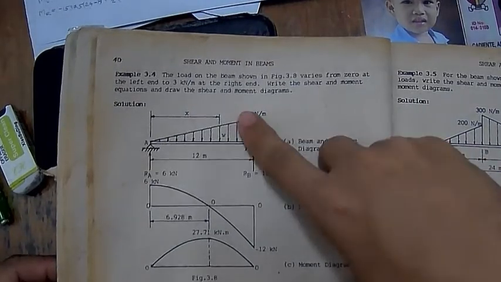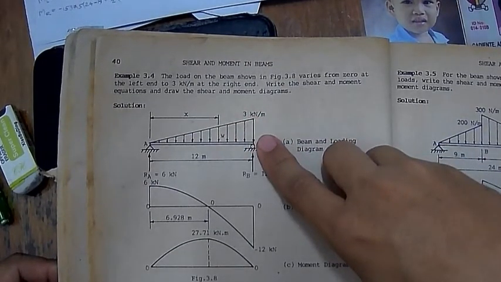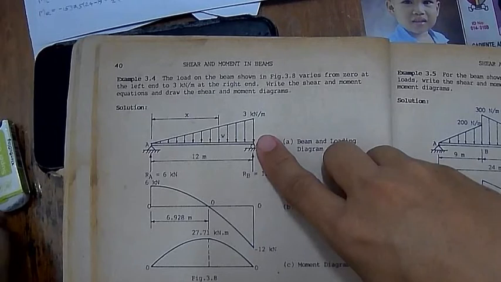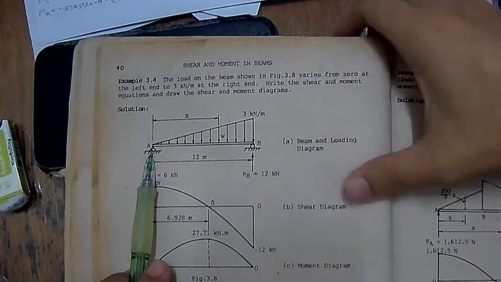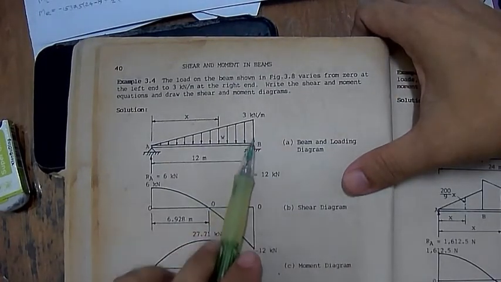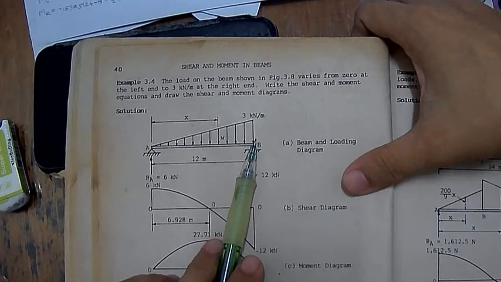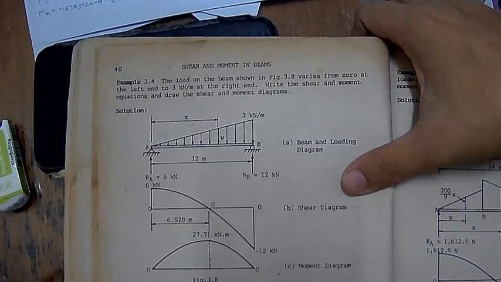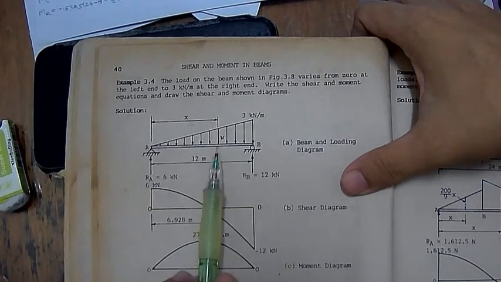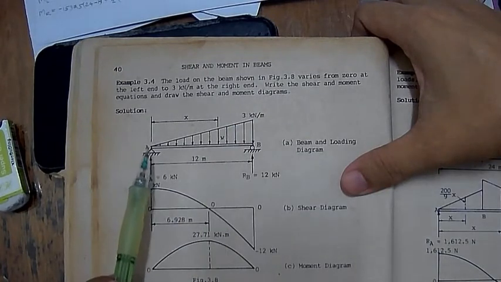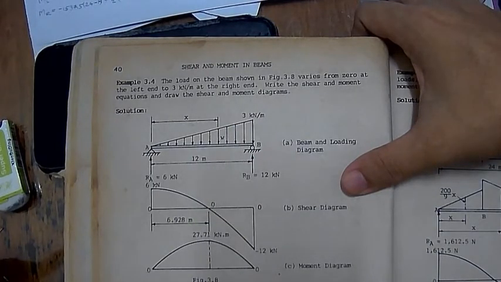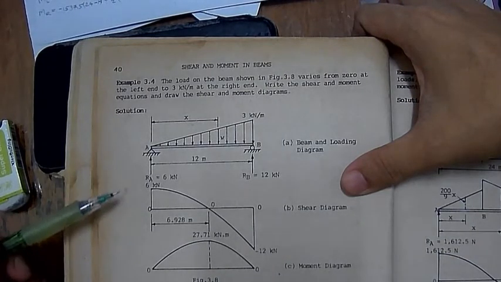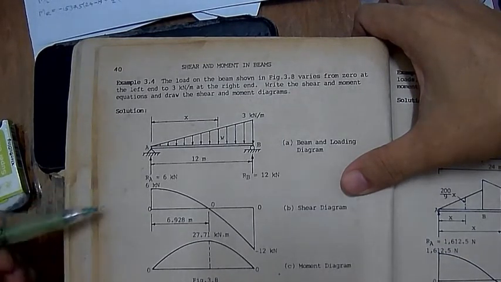For problem 3.4, the load on the beam shown varies from 0 at the left end to 3 kN per meter at the right end. Write the shear and moment equations and draw the shear and moment diagrams. Since this is a simply supported beam, obviously your moment at both ends is equal to 0. So let us compute first the reactions.